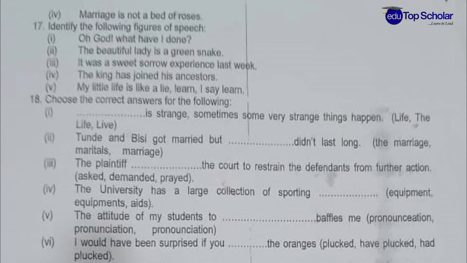Number two, the beautiful lady is a green snake. For somebody to be a green snake, you are comparing that person directly to another thing. And when you make such comparison without the use of as or like, that is metaphor. Remember we have two types of comparison, either simile or metaphor. Simile we use as, like: the beautiful lady is like a green snake. That is simile. But when you remove like or as and you say the beautiful lady is a green snake, that is metaphor. If you say the woman is a pig, that is metaphor. You say the woman is as dirty as a pig, that is simile.